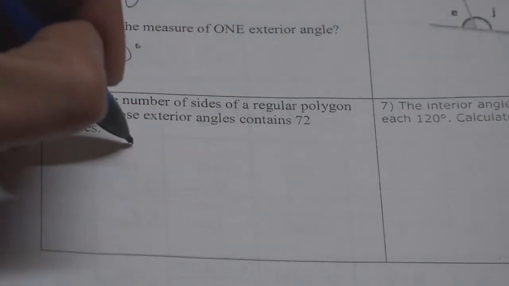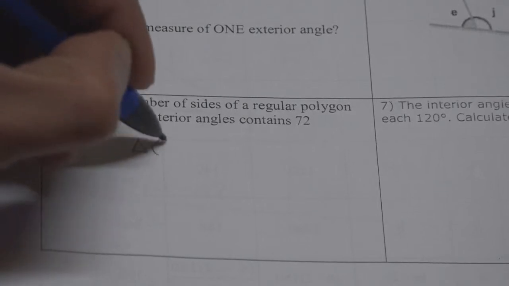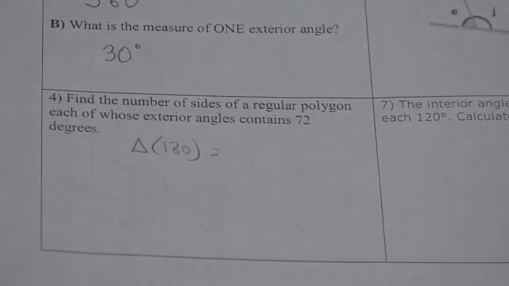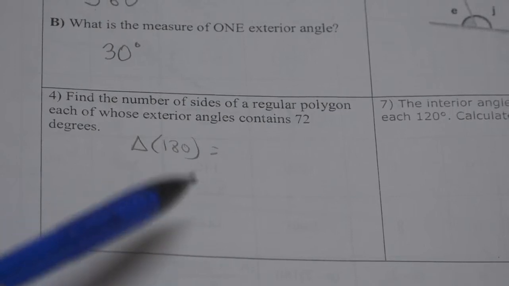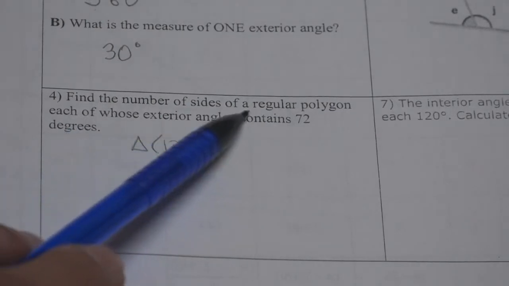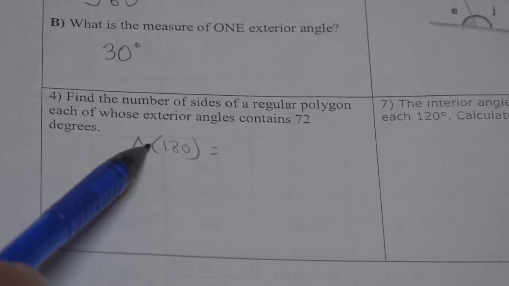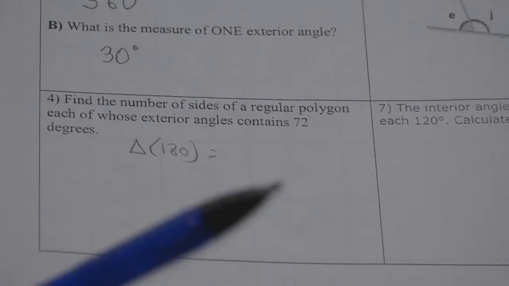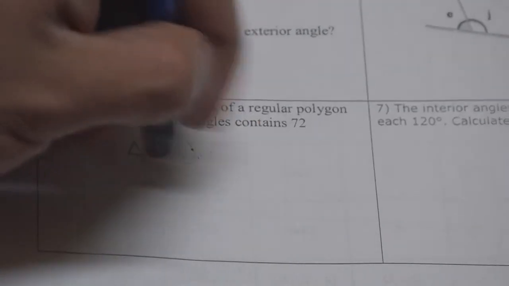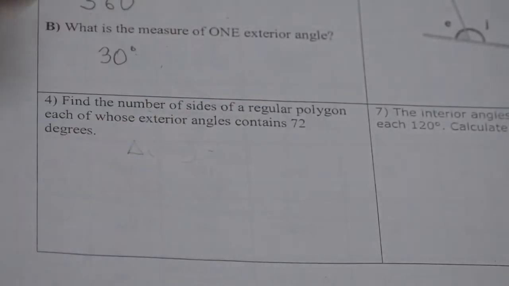So I know a triangle times 180 is going to give me the sum of the angles. Wait, hold on a second. This is not the same way. Find the number of sides. Okay, we know it's a pentagon, but let's see how to figure this out. Find the number of sides of a regular polygon. Oh, the number of sides? Sure. Let's see if I can figure it out just by doing the following.